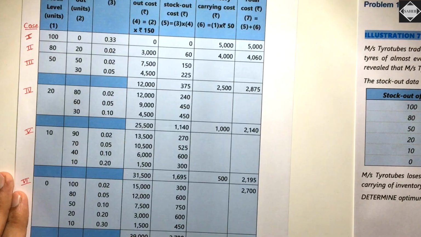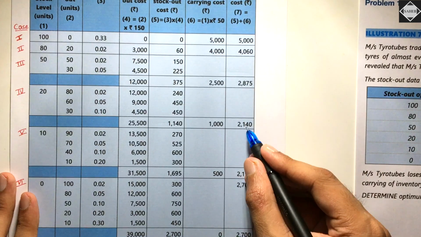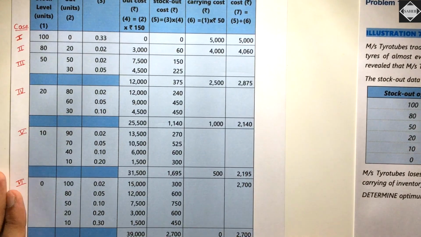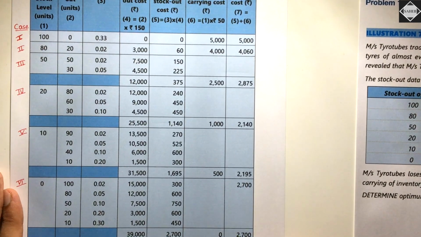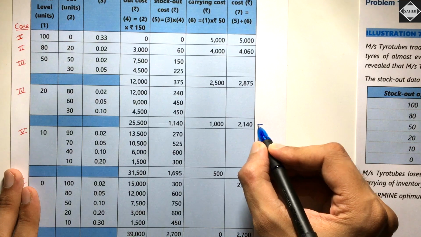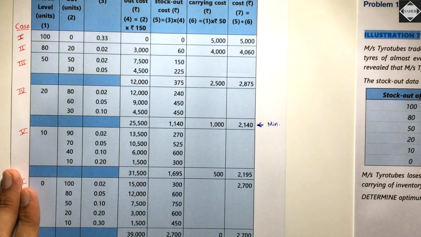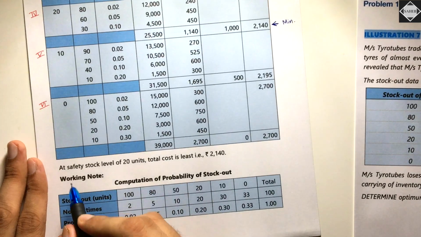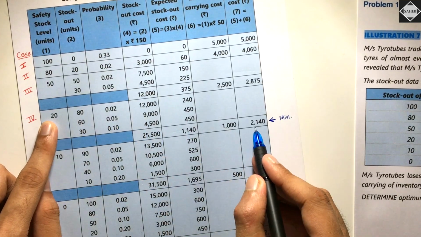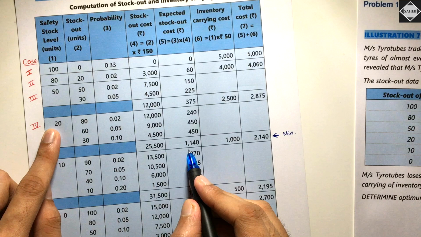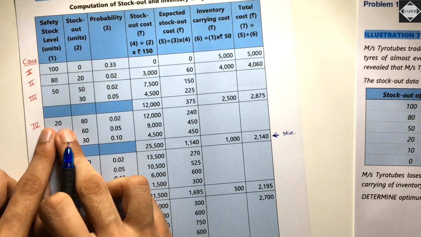Now you have to do the comparison, which is the lowest. See here, 5,000, 4,060, 2,875, 2,140, 2,195, and here it is 2,700. So which is the minimum? This one is the minimum, right? So this one will be the safety stock level. At a safety stock level of 20 units, if you are maintaining 20 safety stock, our total cost is at minimum, where our expected stock out cost is 1,140 and our carrying cost is 1,000. So this will be our optimum safety stock.